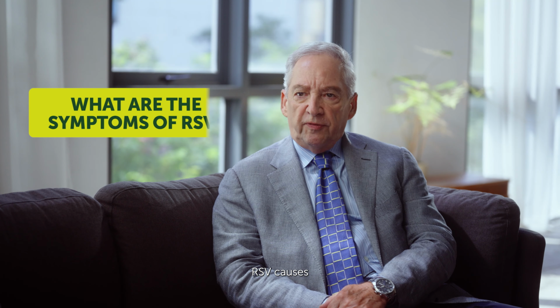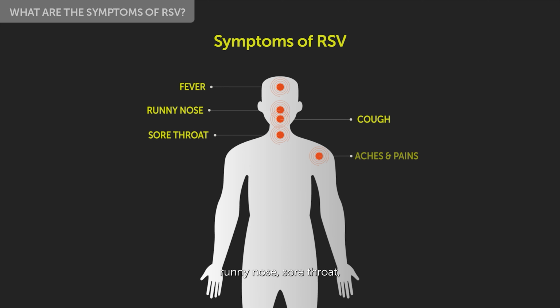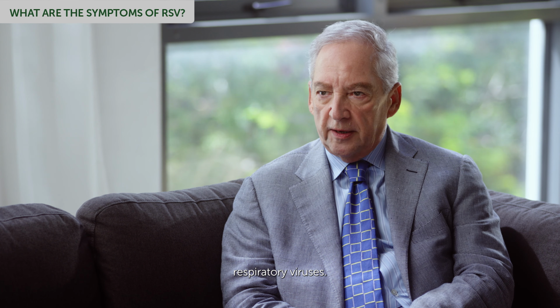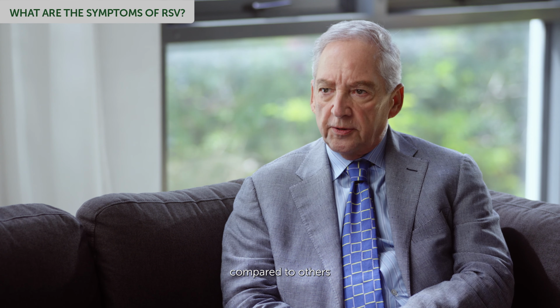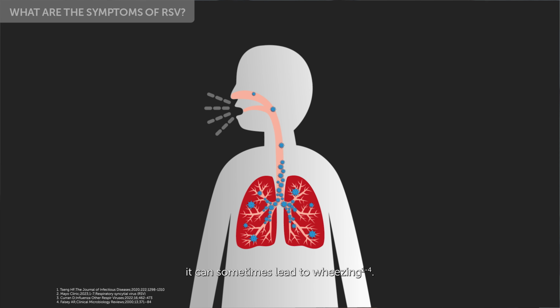RSV causes a typical respiratory infection, sometimes a low-grade fever, cough, a runny nose, sore throat, aches and pains. Typical symptoms of a viral infection, not terribly dissimilar from influenza or any of the other respiratory viruses. The only thing that's a bit different about RSV compared to others is that because RSV produces these clumps of cells which block air tubes, it can sometimes lead to wheezing.